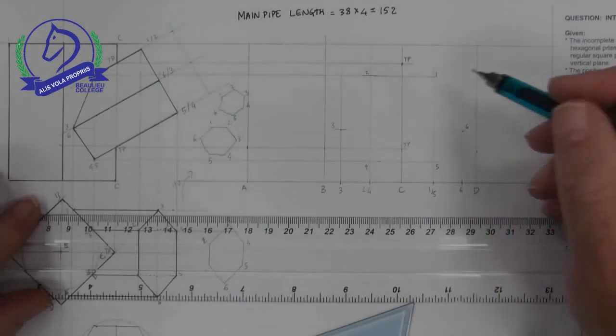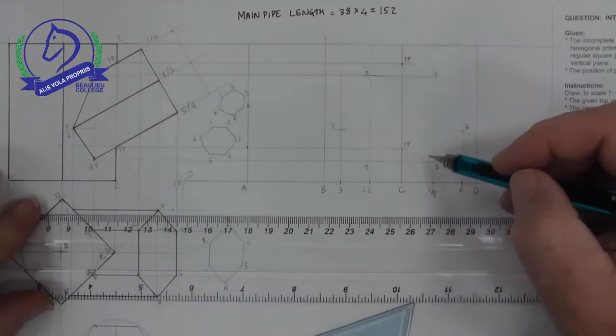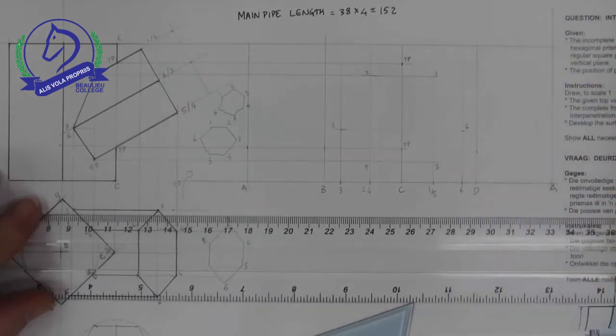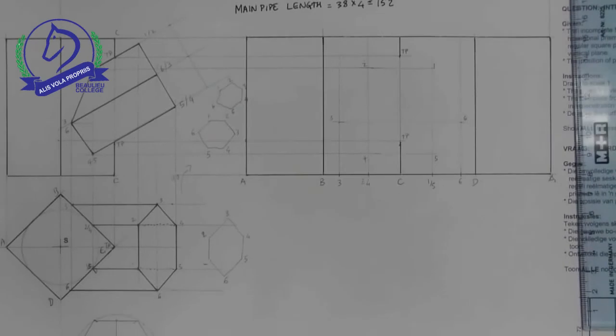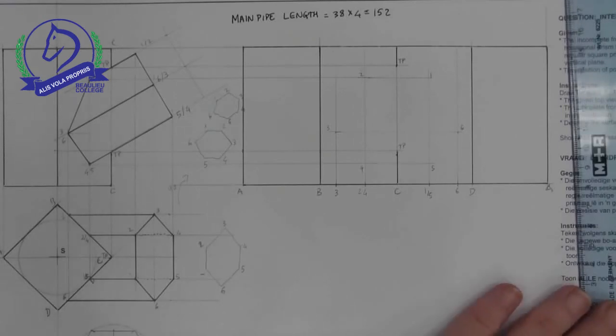So I can start at point 1, turning point 2, 3, 4, turning point 5, 6, and back to 1. There I have the outline of my development with my fold lines, and now to draw in the curve of interpenetration. Remember, because both components are straight and not a circle or semicircle, the lines joining the points will be straight lines.